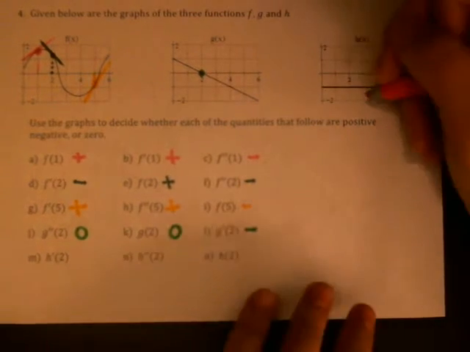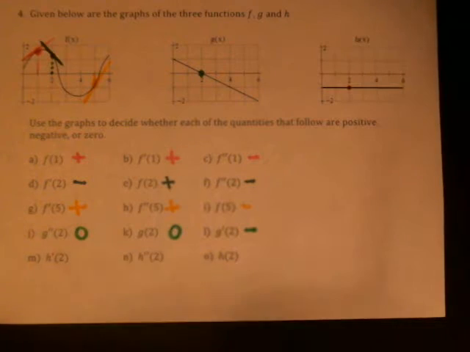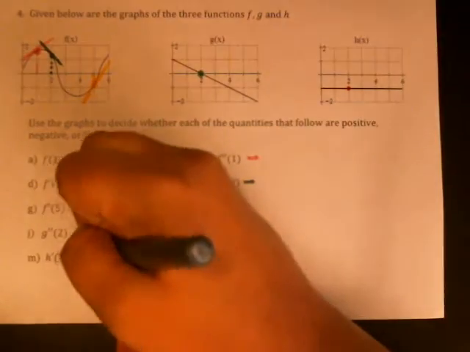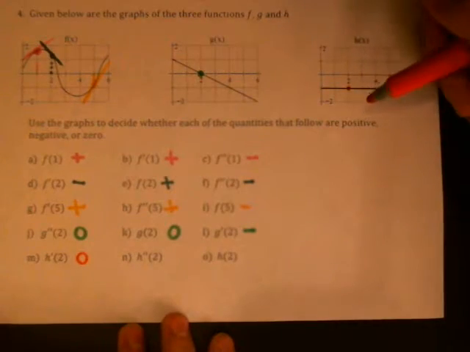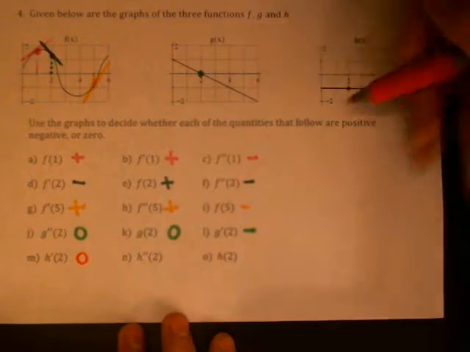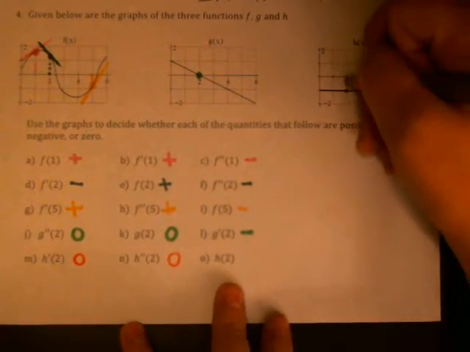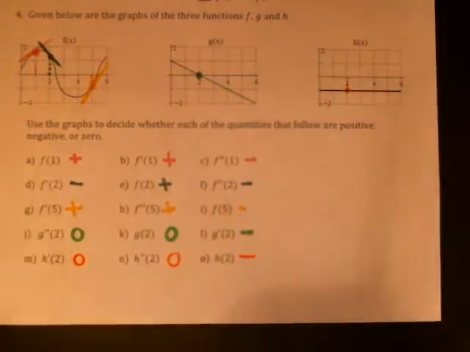Okay, and then for function h, we're also supposed to use x value 2, so we're talking about that point. Slope at that point is 0. That's horizontal. The second derivative at that point, concavity, there's no bend, so also 0. And then y value at that point is negative. Okay, so that's that one.